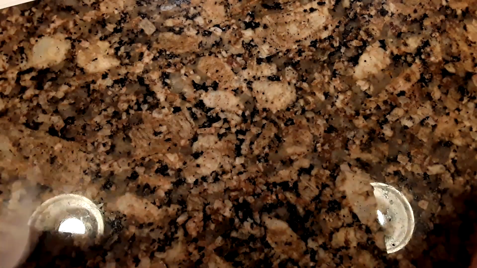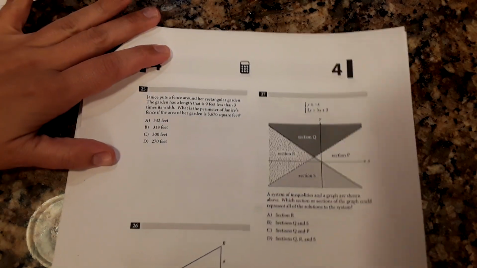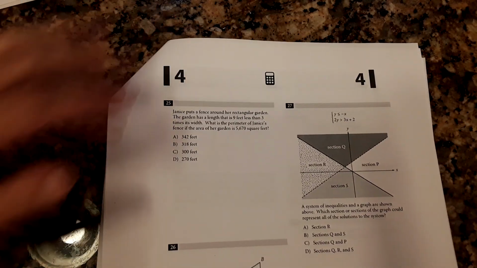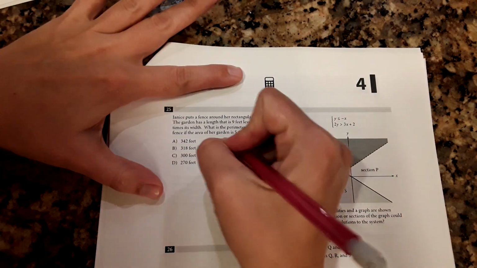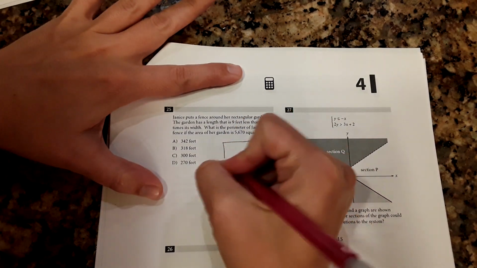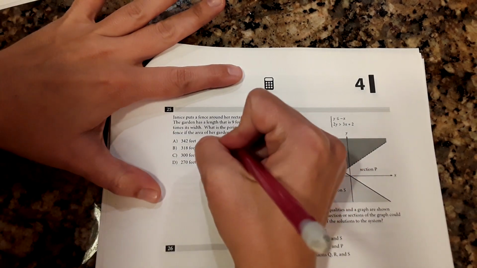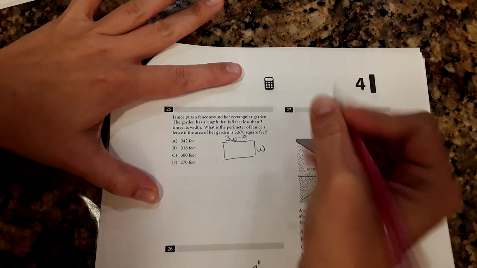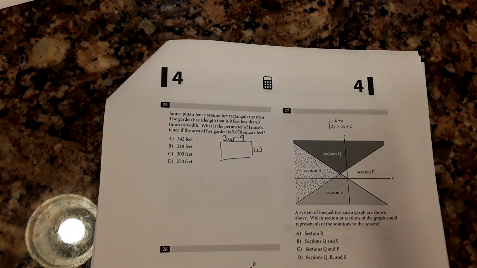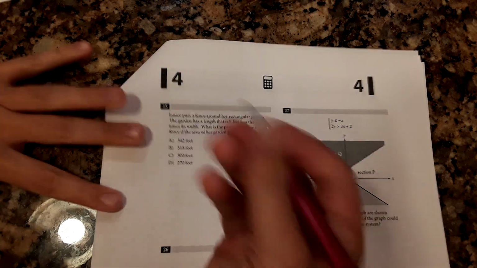Next, number 25. Janice puts a fence around her rectangular garden. The garden has a length of 9 feet less than 3 times the width. Here's the garden, 9 feet less than 3 times the width. What is the perimeter of Janice's fence if the area of her garden is 5,670 square feet?